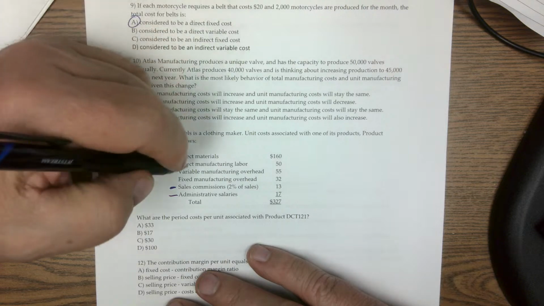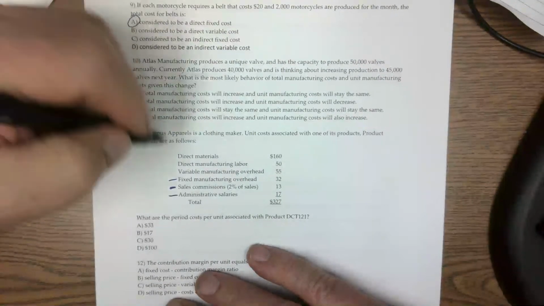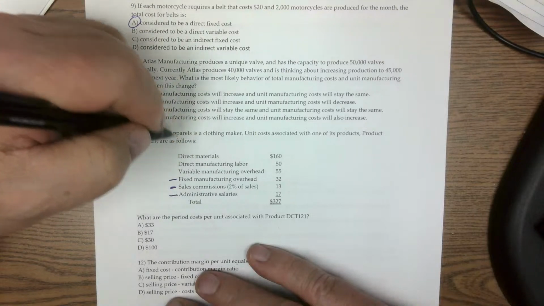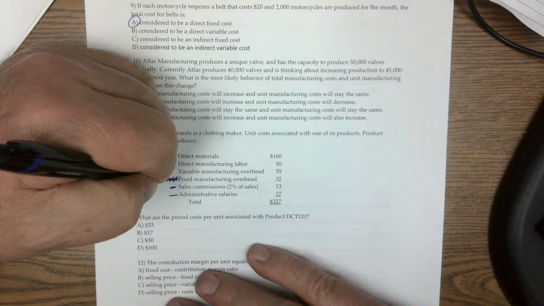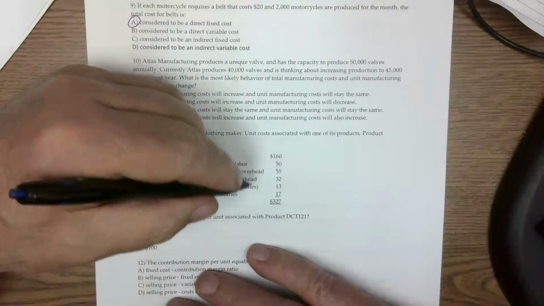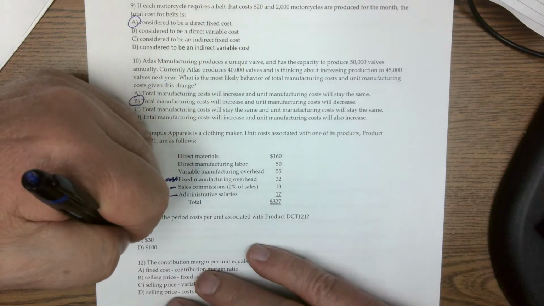Let's see, fixed manufacturing overhead is a period cost. Variable manufacturing is not direct. Let's see, no, fixed manufacturing overhead is not. All right, that's a product cost. So just these two, the 13, the 17, so 30.